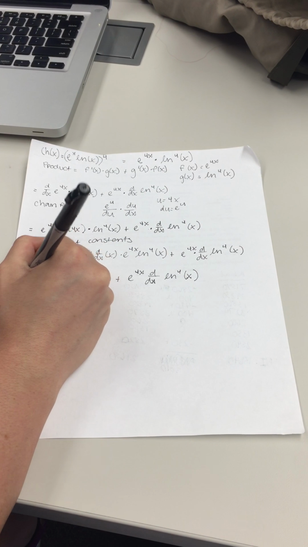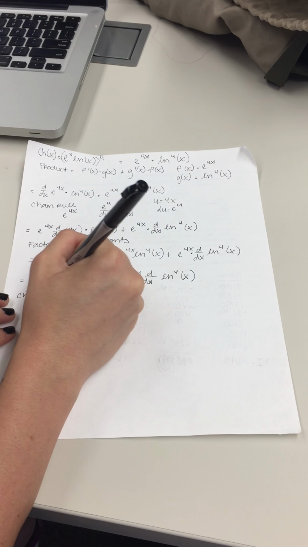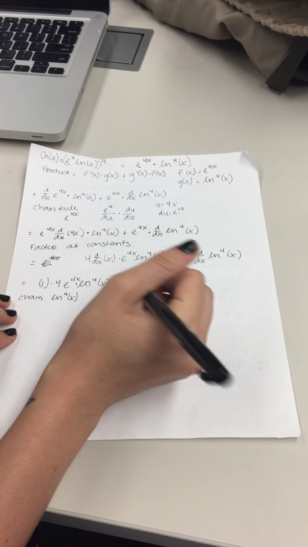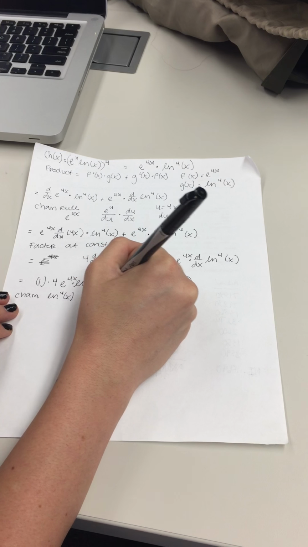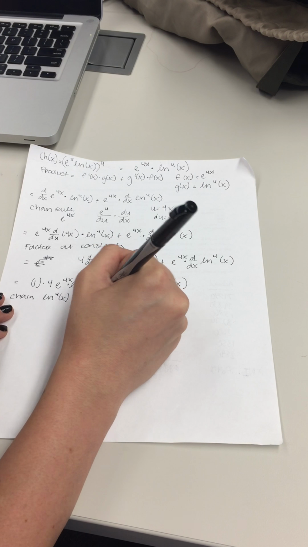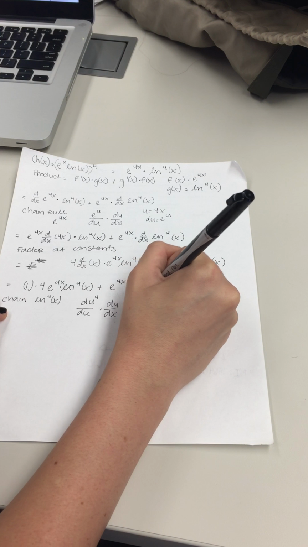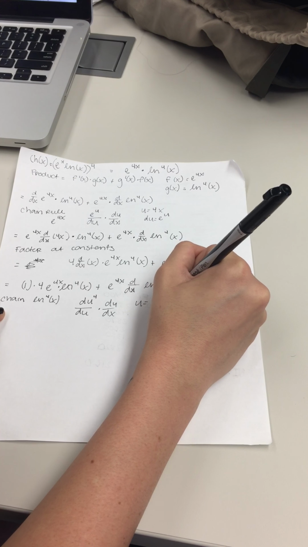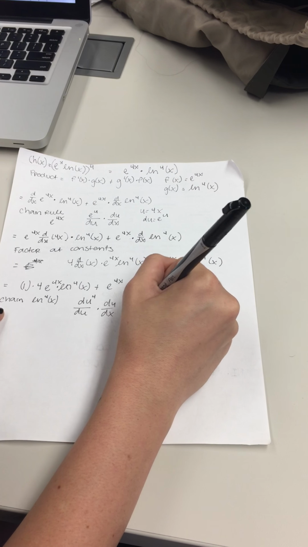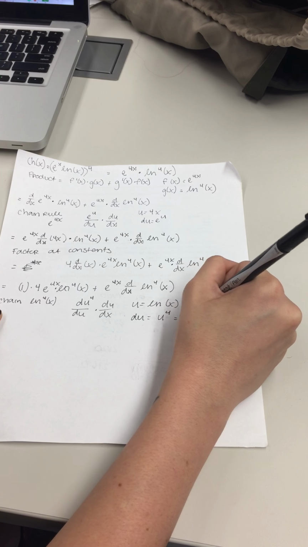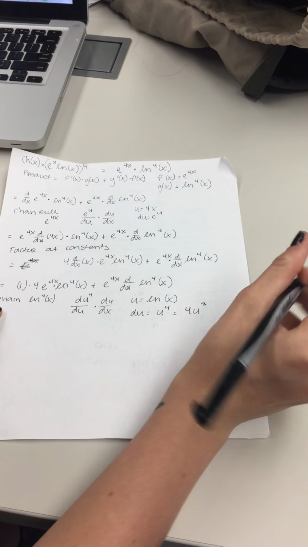So here you would use the chain rule again for your ln to the 4 of x, and the chain rule, like we set up here, would be du to the 4 over du times du over dx. And we're going to use u as our ln of x. We're going to use our du as the derivative of u to the 4th, which is equal to 4u cubed.